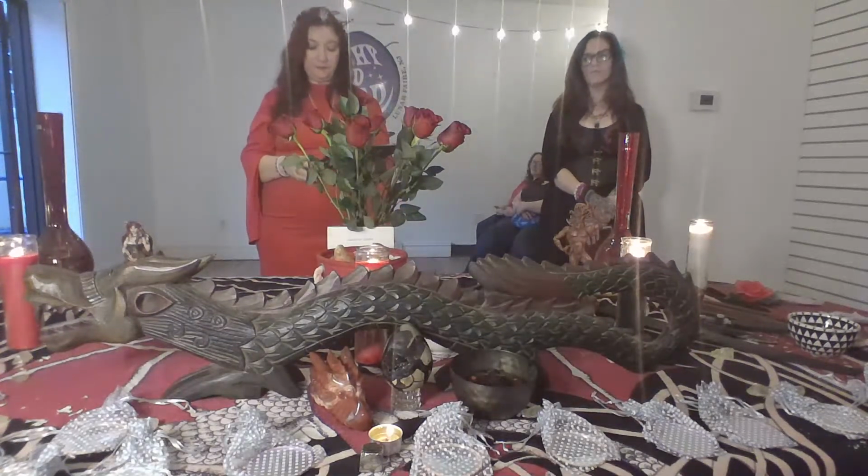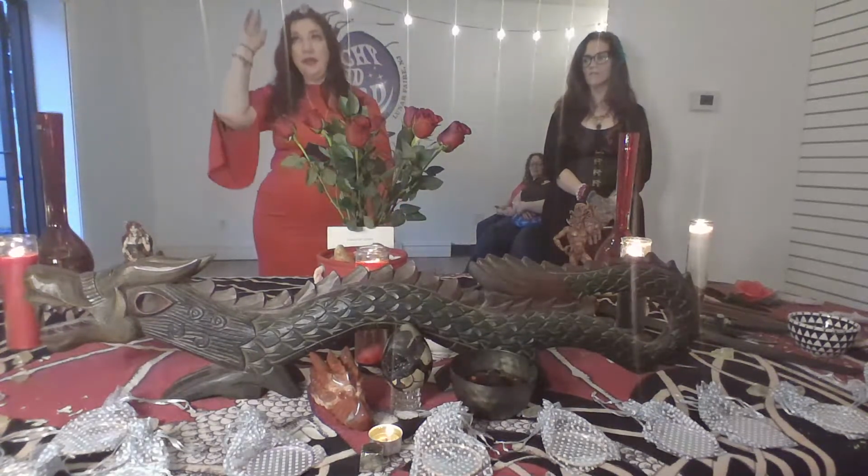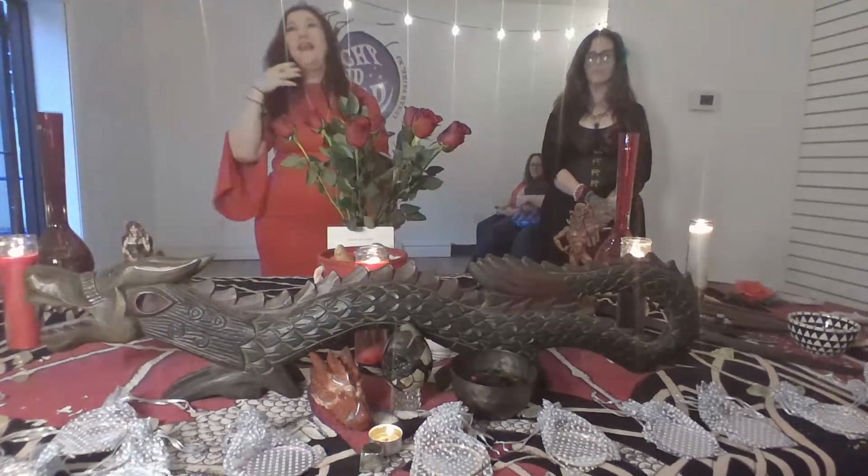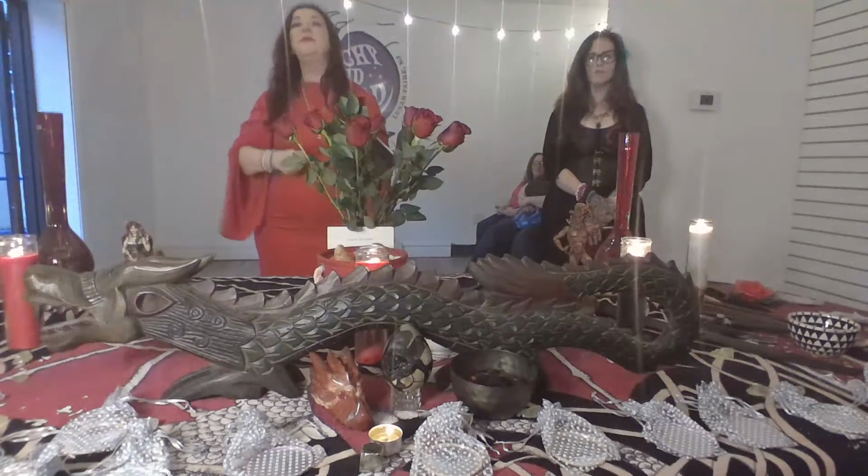So on top of that, the North is focused on Aries. And by the way, we're in a new moon in Aries, so this is powerful. Aries is very much about the personal will.